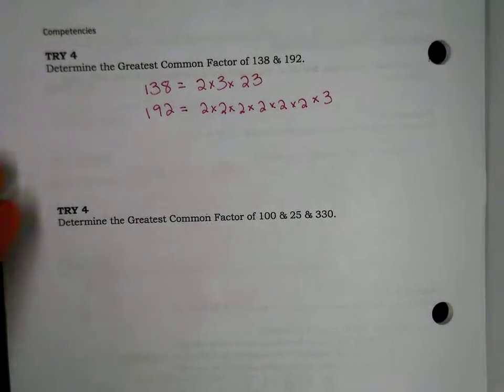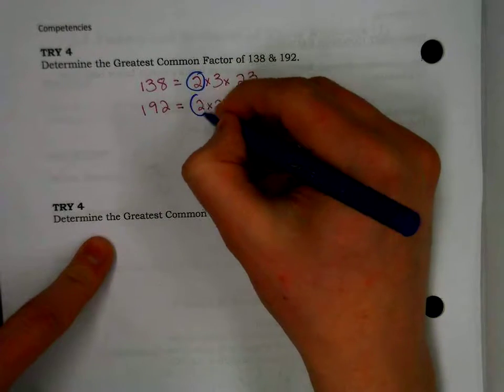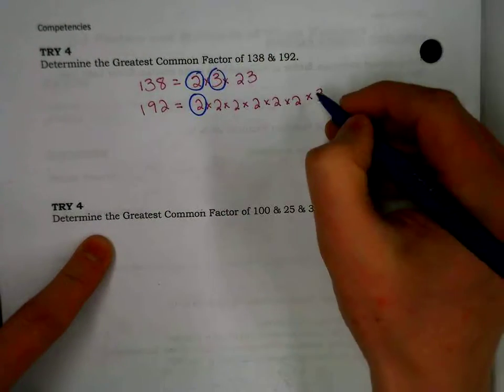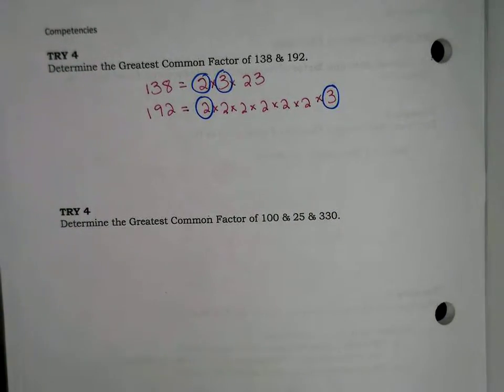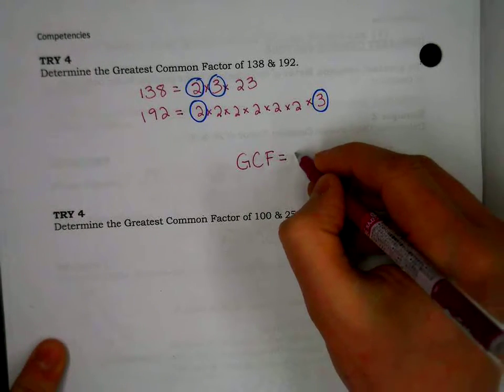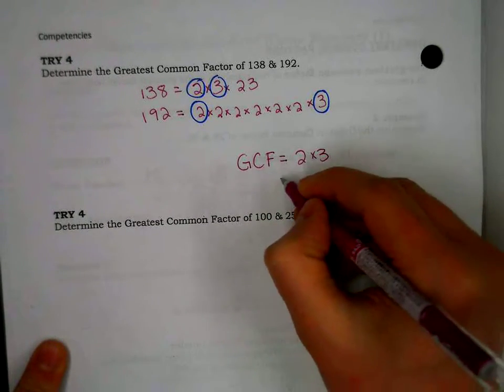Which then we can ask, what do they have in common? A 2, a 3, and that is it. So for this question, even though there was lots of 2's, all they share is a 2 by 3 or a 6.